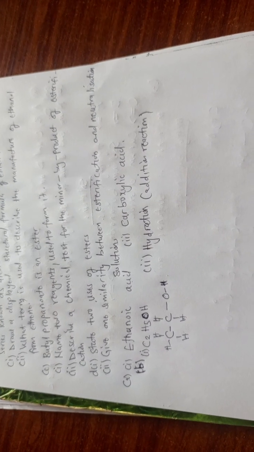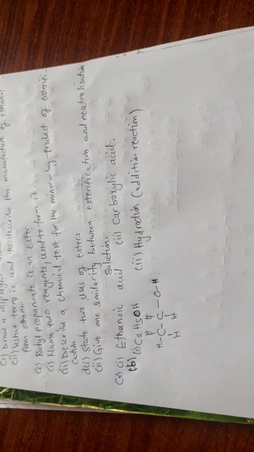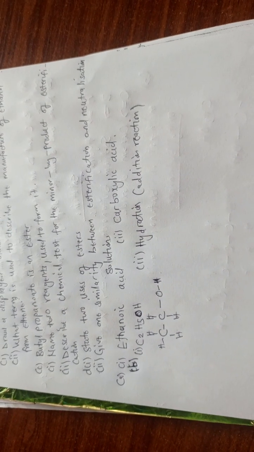The name of an ester comes from part of an alcohol and part of a carboxylic acid. The first part is for the alcohol, the second part is for the carboxylic acid. So butyl comes from an alcohol, butanol. Then propanoate comes from a carboxylic acid, propanoic acid. So the 2 reagents are butanol and propanoic acid.